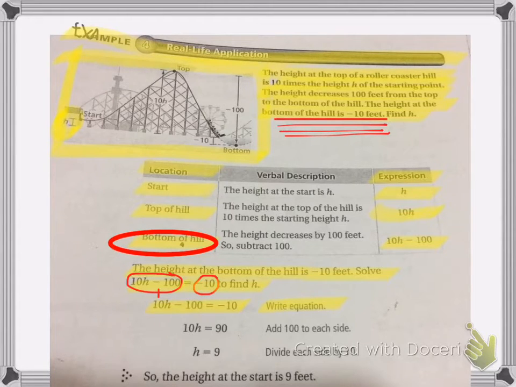That's what I did, and then I got 10h equals 90 because I added 100 to each side. The 100 canceled, and that got me to 90. The next and final step is h equals 9.